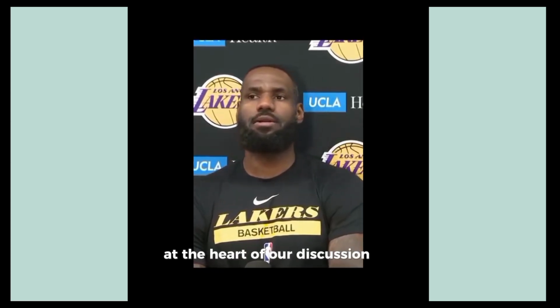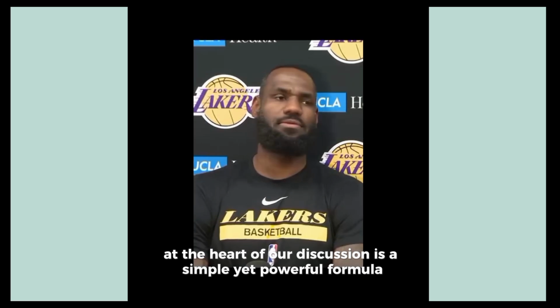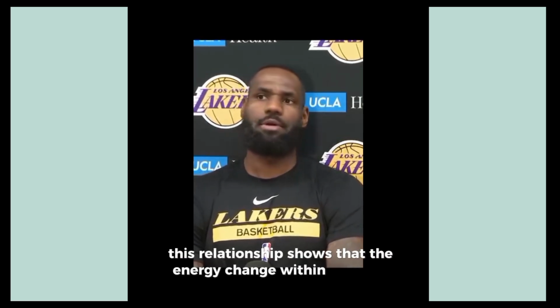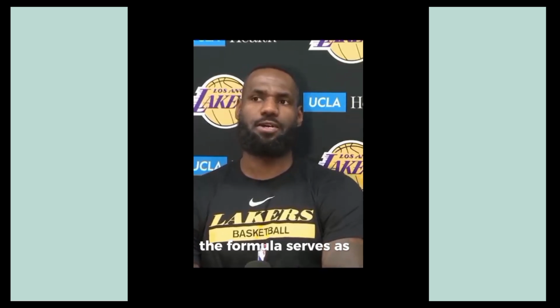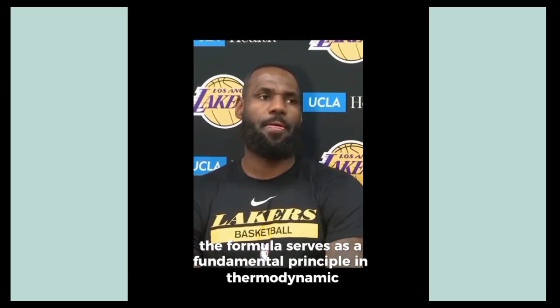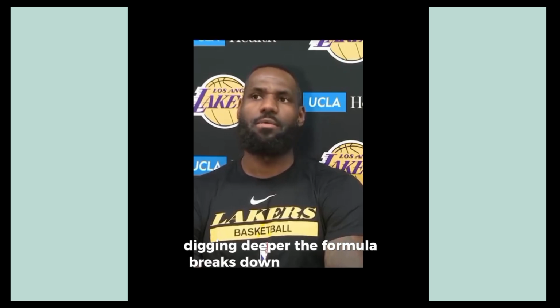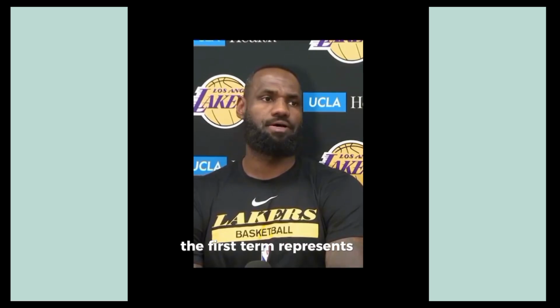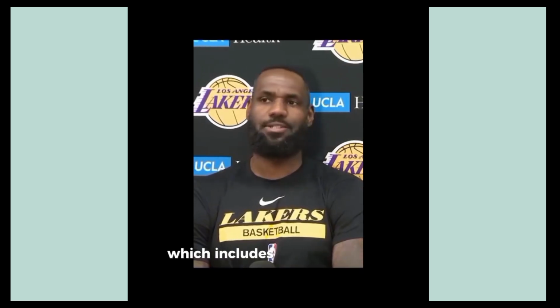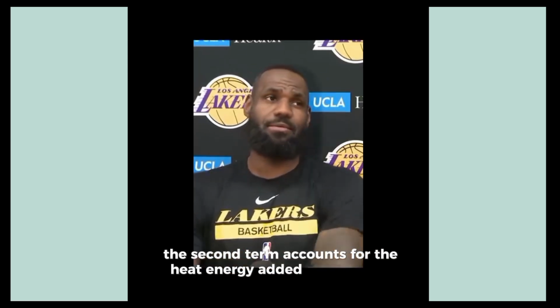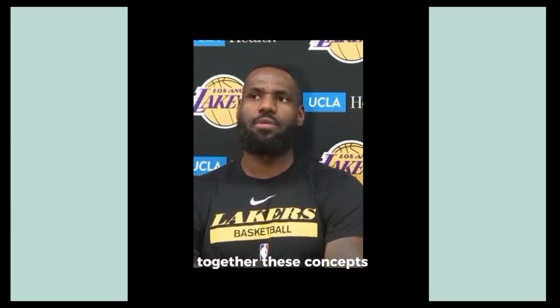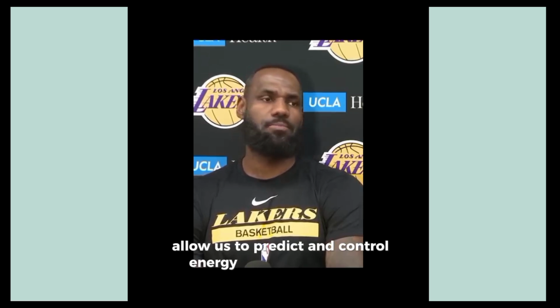At the heart of our discussion is a simple yet powerful formula: energy equals heat plus work. This relationship shows that the energy change within a system can come from either heat transfer or work being done. The formula serves as a fundamental principle in thermodynamics. Digging deeper, the formula breaks down into two key components. The first term represents the change in the system's internal energy, which includes both kinetic and potential energy. The second term accounts for the heat energy added or removed. Together, these concepts allow us to predict and control energy changes in various processes.